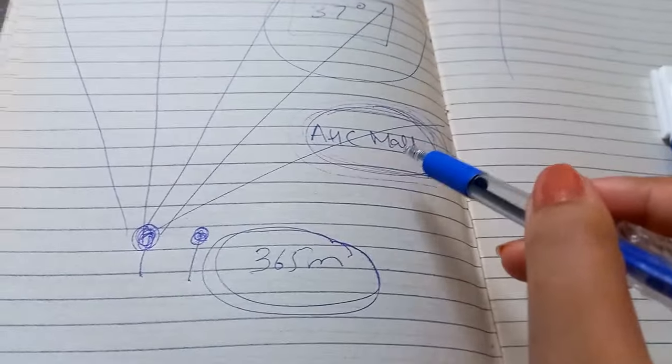Or there could be other paths as well. It depends on which roads are there, and all that stuff. So you are understanding my point, right? To describe the location of something, you have to tell them the magnitude as well as the direction. Telling them only the magnitude is worthless.